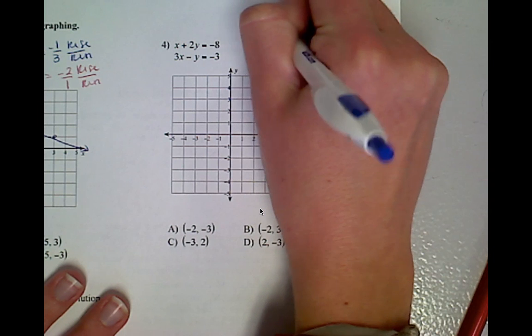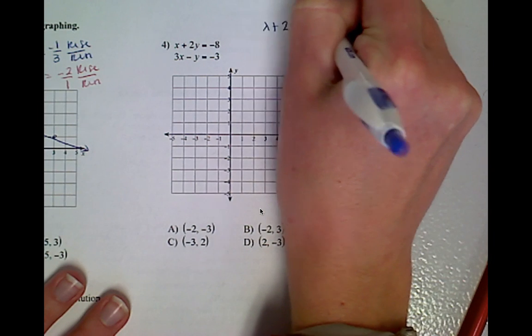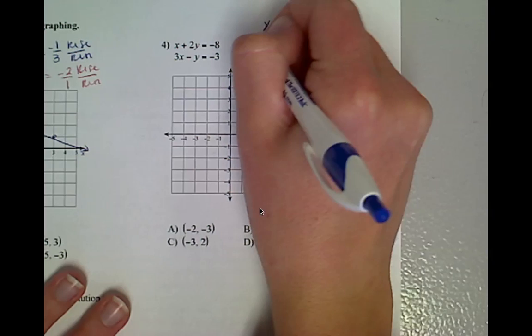So we've got two equations, x plus 2y equals negative 8. We're going to solve for y, so I'm going to have to subtract x first.